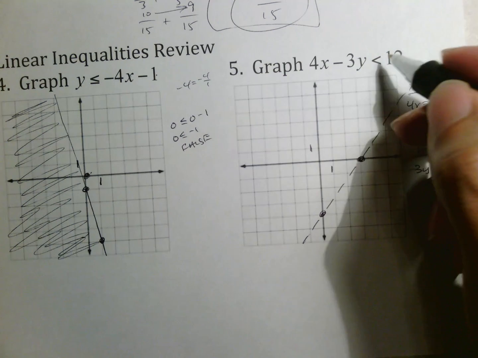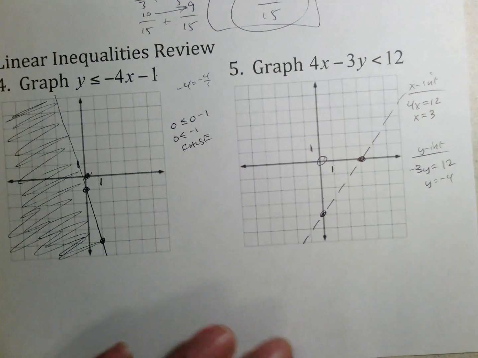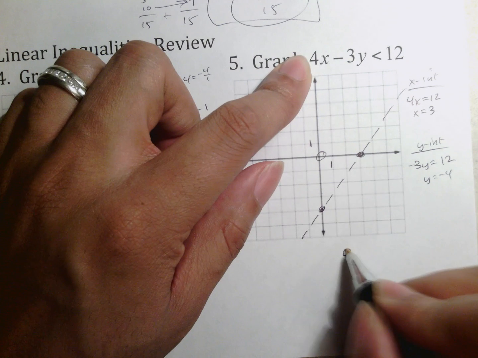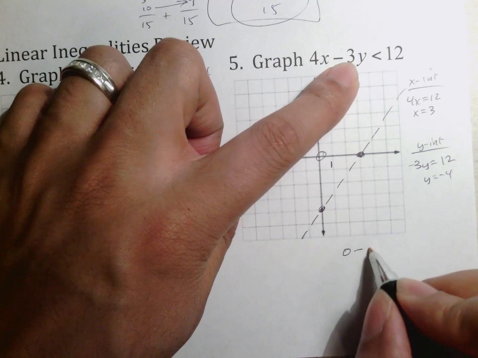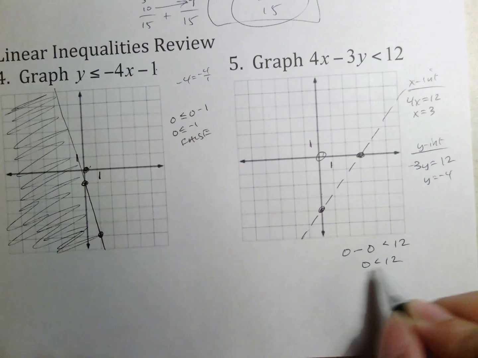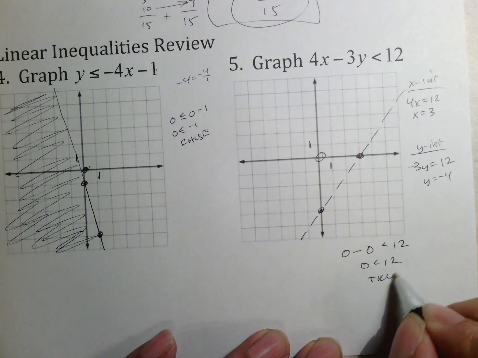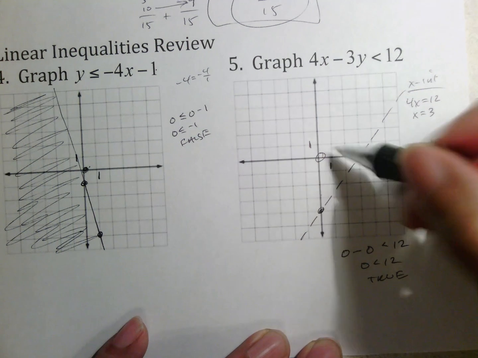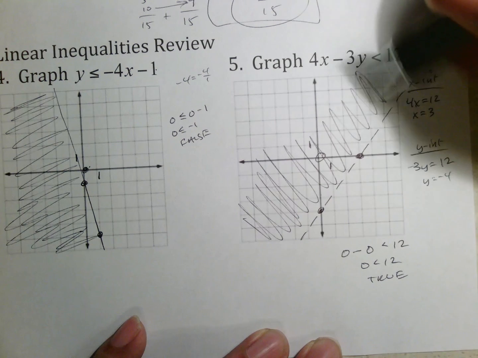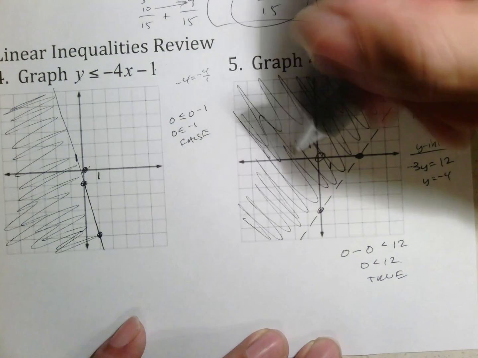And then in the end, because this is an inequality, I have to test 0, 0. And when I test 0, 0, again, 4 times 0 is going to be 0. Minus 3 times 0 is also going to be 0. And then we work this out. Is 0 smaller than 12? Yes, it is, which means I'm standing on the correct side because it's true. And so I shade everything on this side of the line. Alright.